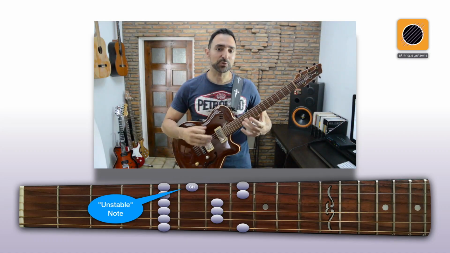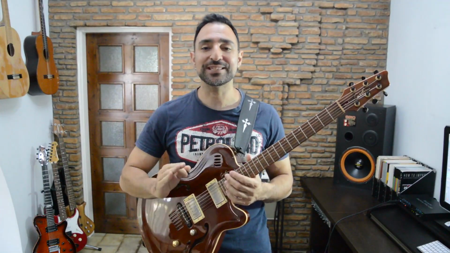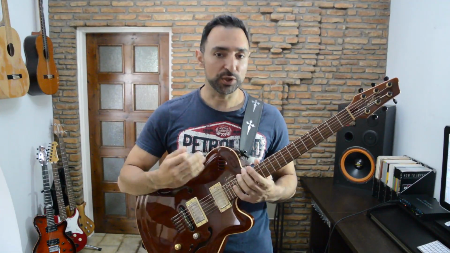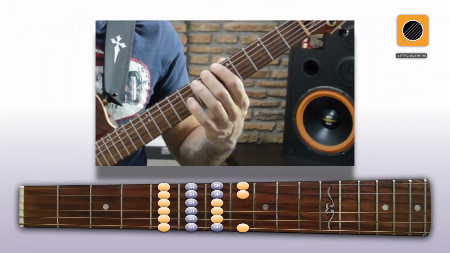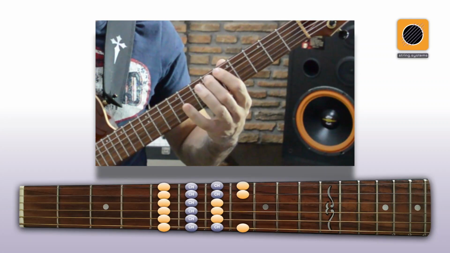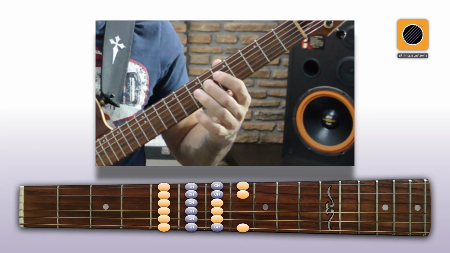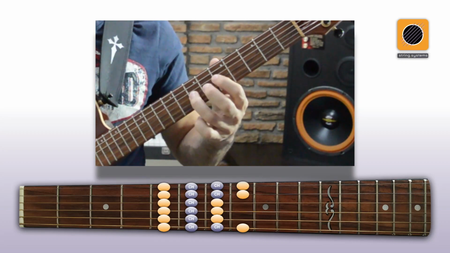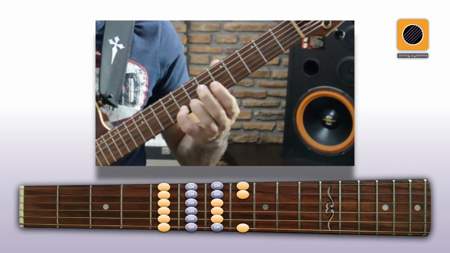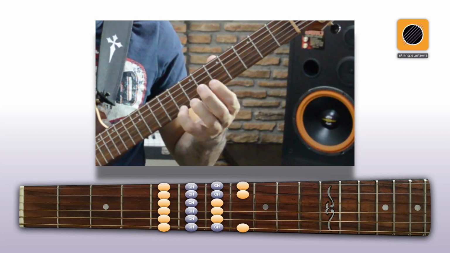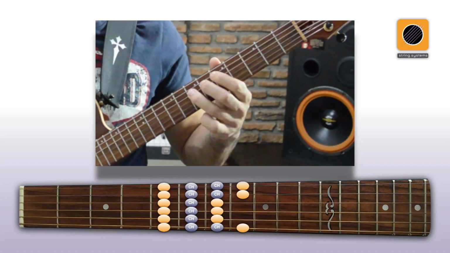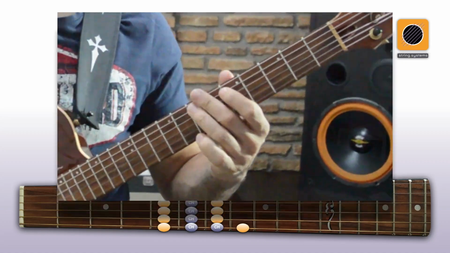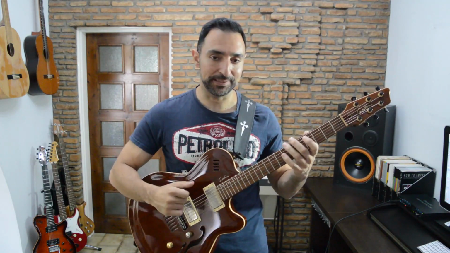The most common way to resolve chromatic approach notes on the guitar is to use them as passing notes between scale notes on each string. The important thing is to land on the main scale tones. In addition, you can also target scale tones from outside the fingering shape that you're playing.